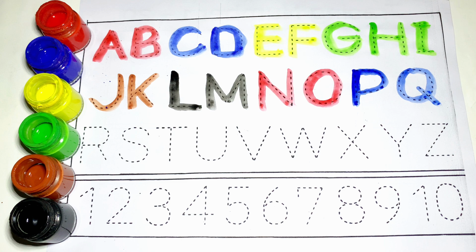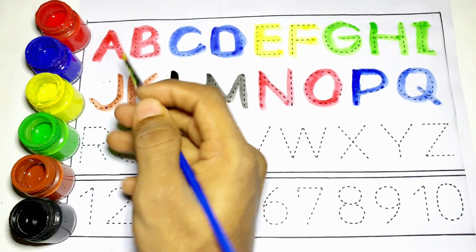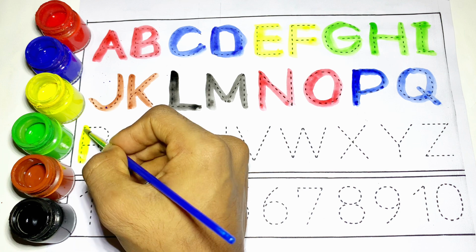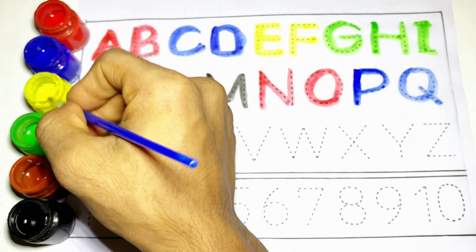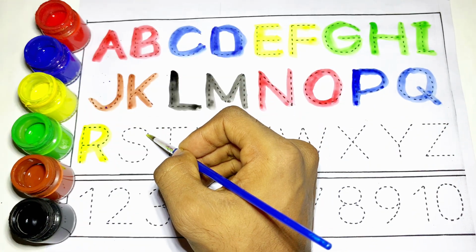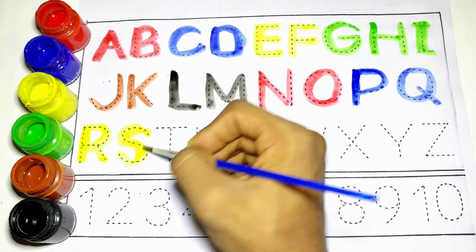Kids, now R for rose, R for rice, colors of R, and use yellow color. Kids, again use yellow color and draw S. S for sun. The letters of S.